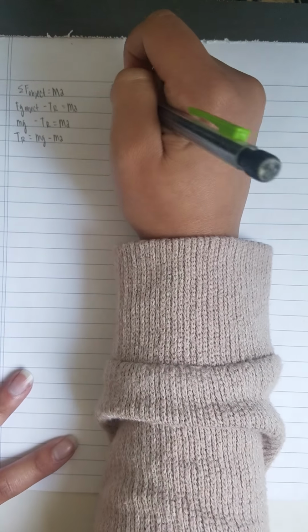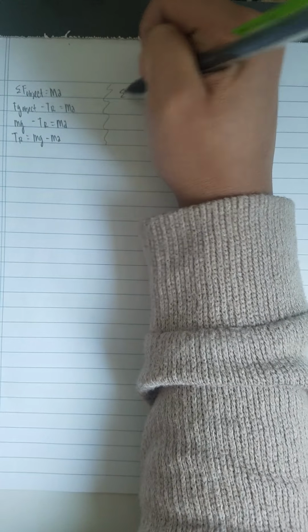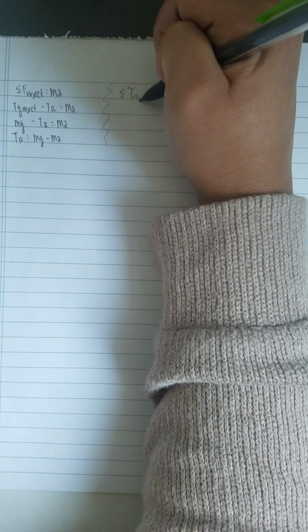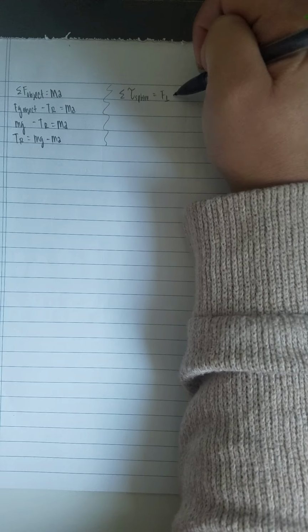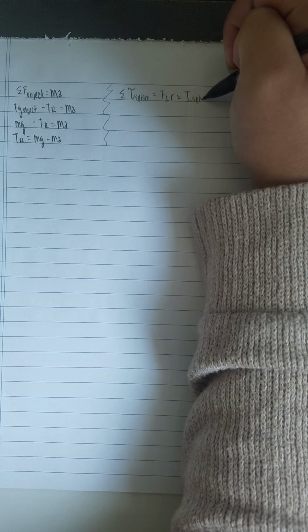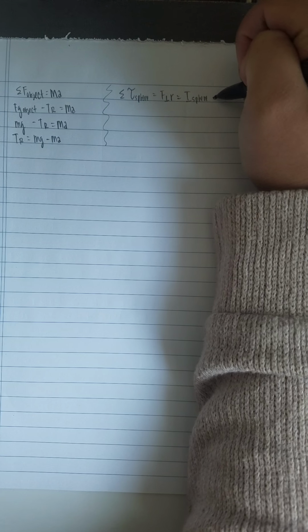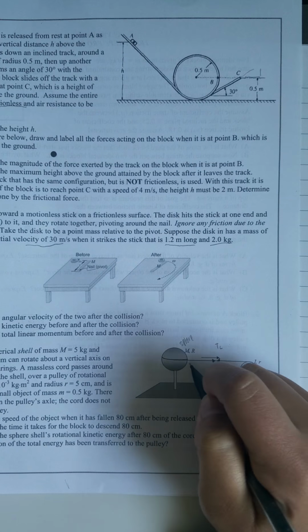We also need to find the second one. For this one, we're going to set up torque of the sphere, which is equal to I sphere alpha sphere. On the sphere, the only perpendicular force is your TL.